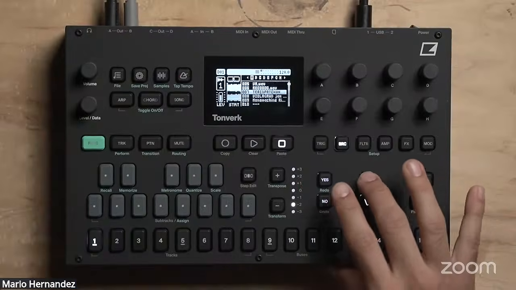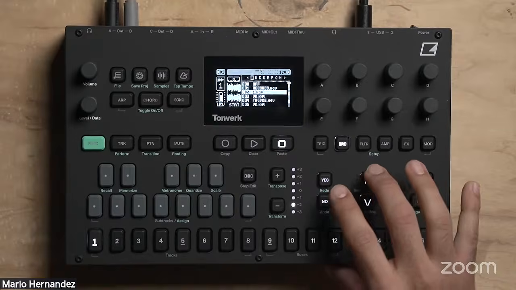It does look a lot like the Dig Attack here. Yeah, definitely.